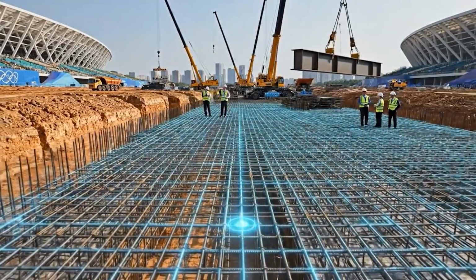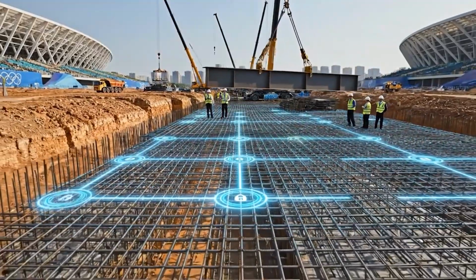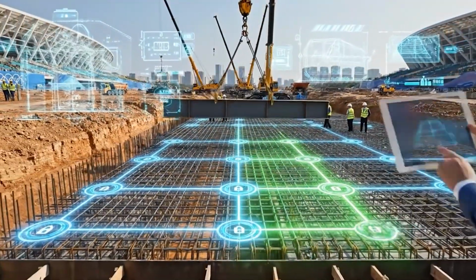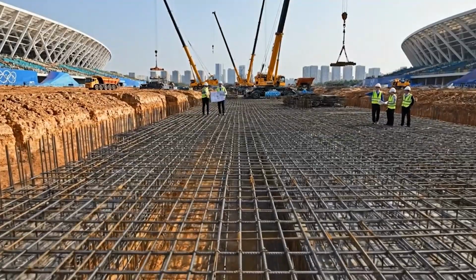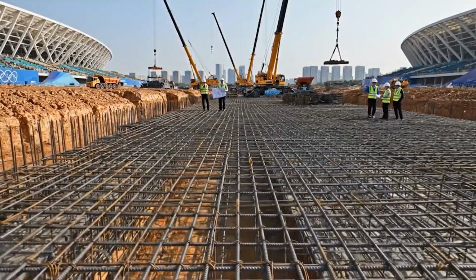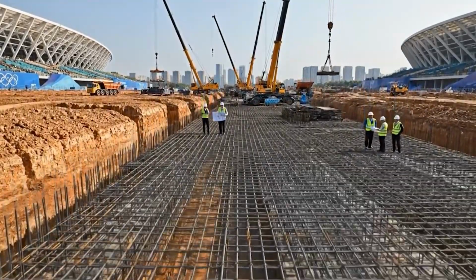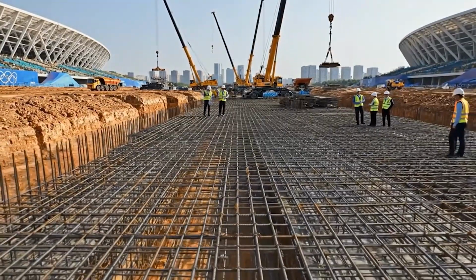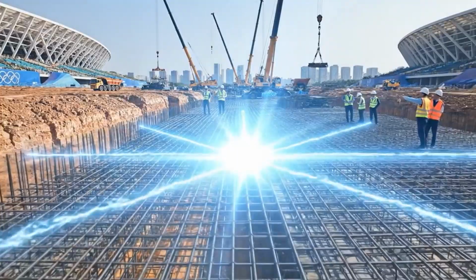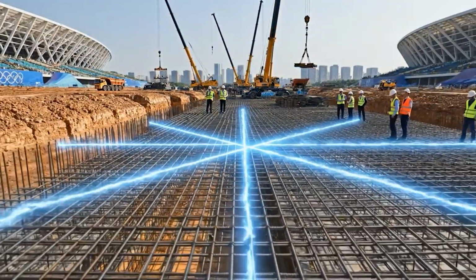Advanced digital models map every steel member. Connections are defined before fabrication begins. Precision replaces guesswork. The lattice appears irregular but follows strict rules. Angles and spacing are carefully calculated. Chaos is only visual. Engineers trace how forces travel through the lattice. Multiple paths ensure balance. The structure shares responsibility.